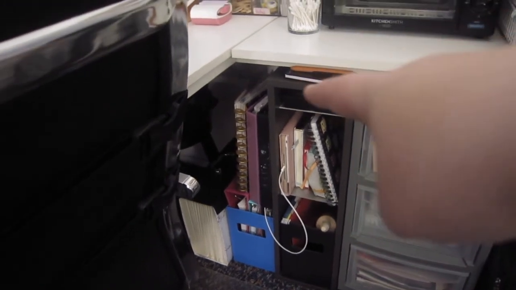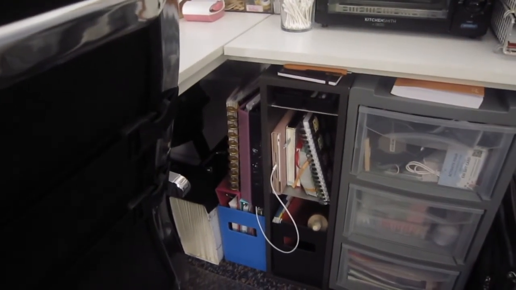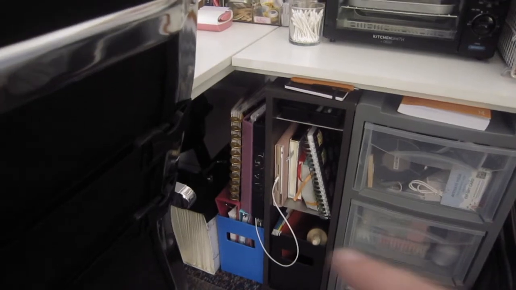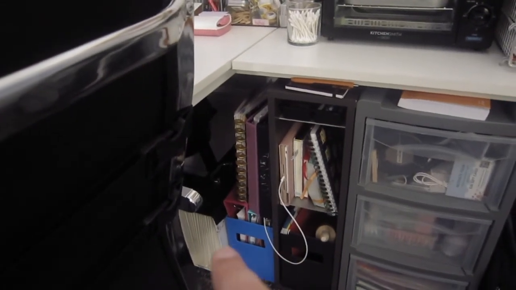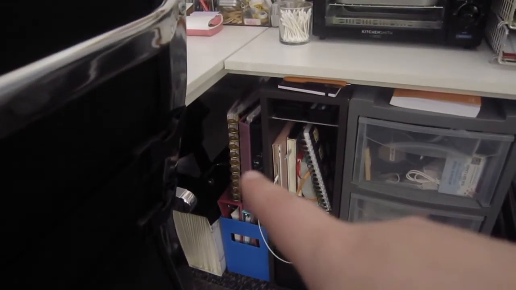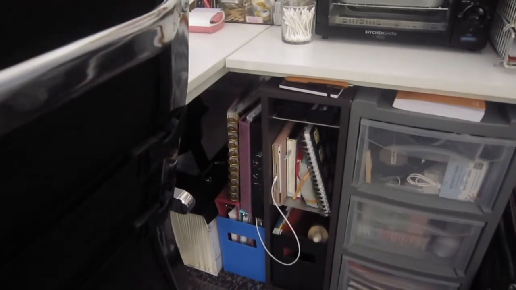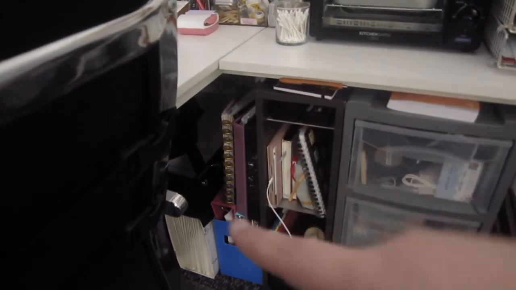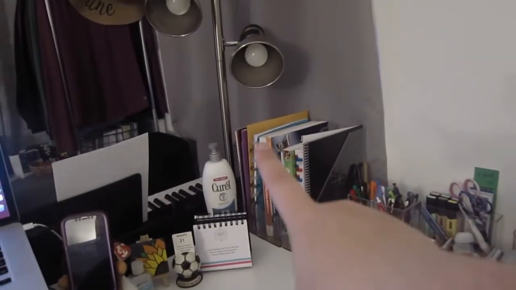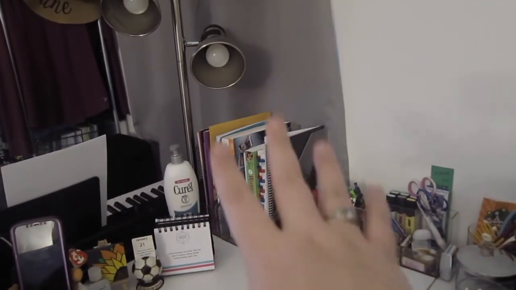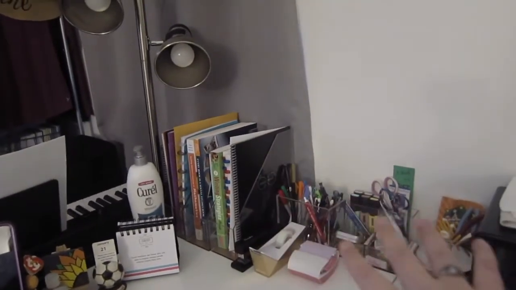I have my iPad plugged in, and I'll show you how I usually set that up for Zoom meetings and how I use that. Over here is some school stuff, filing stuff, and these are my 3 binders and my Happy Planner that I use every day for student teaching, so it's just right there where it's easy access to me. Then, of course, I have all my desk stuff. This is all my textbooks, resources, notebooks, papers, folders, all that stuff that I use.